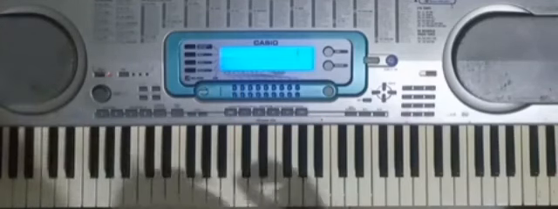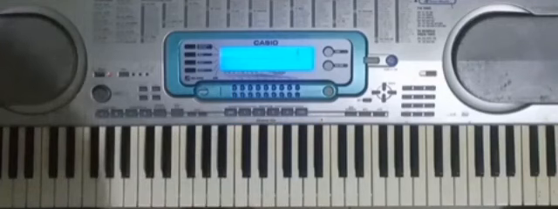Today's lesson will be for absolute beginners. When I say absolute beginners, I mean people who just see the keyboard as white and black keys. So, when you walk up to a keyboard, what do you see? White and black keys. And you wonder, how do I start playing? First of all, we're going to start by learning how to name the keys.